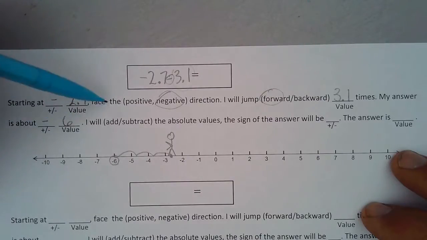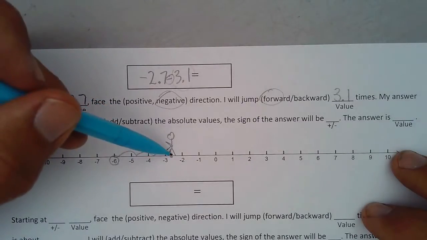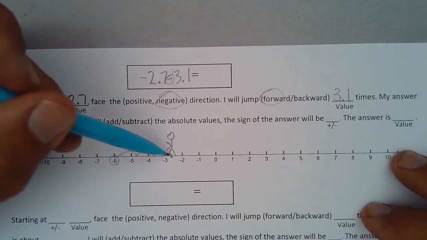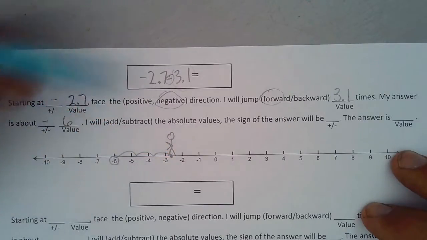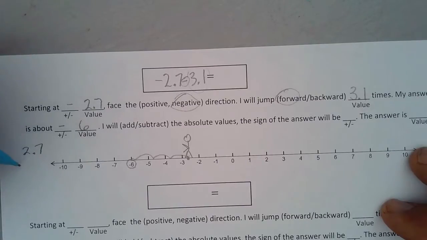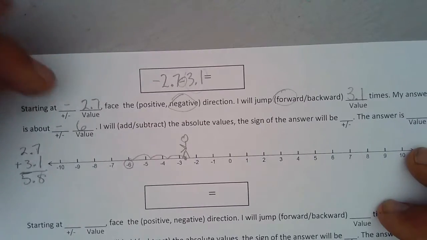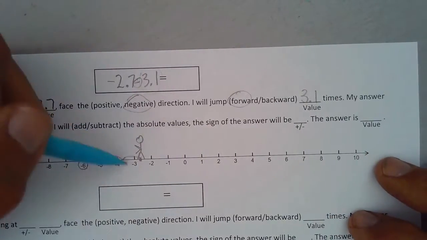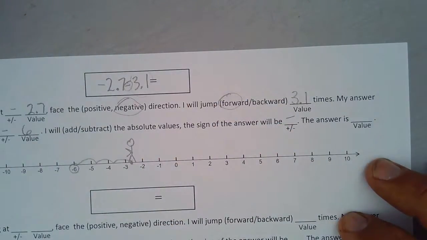So let's think about this. To get the answer, we're actually going to have to add or subtract. Well, if I'm here and I have to go further that way, I have to add these two negatives together. It's like this is a negative, and I have to go further, more negative. So I have to add the two values together. And so I'll do that right here. 2.7 plus 3.1. That's 8, and this is 5.8. And so this sign is going to be negative. We can see it's going to be negative right there.